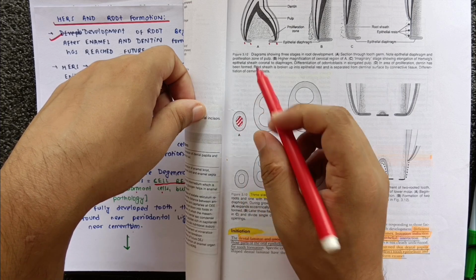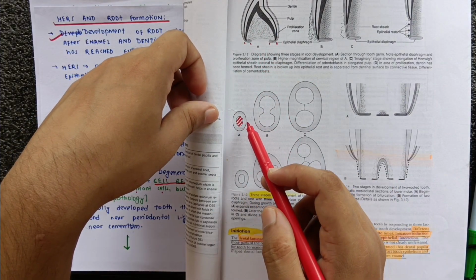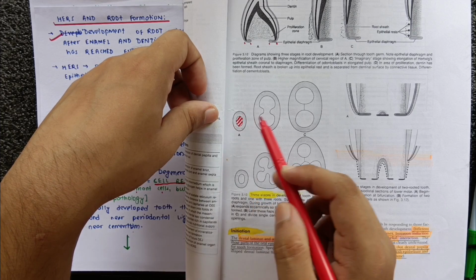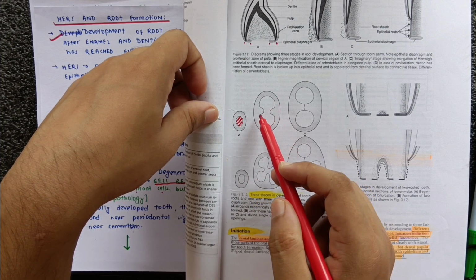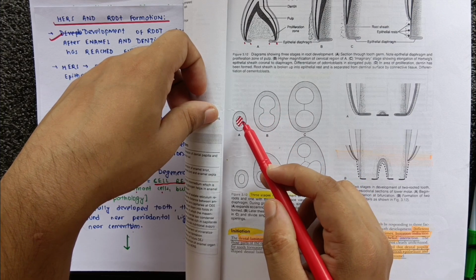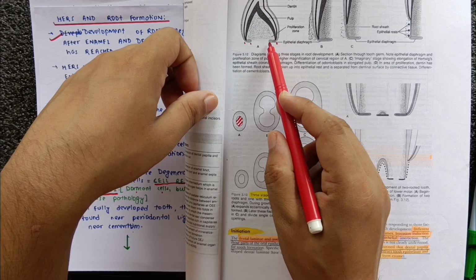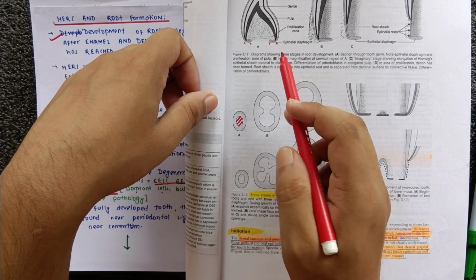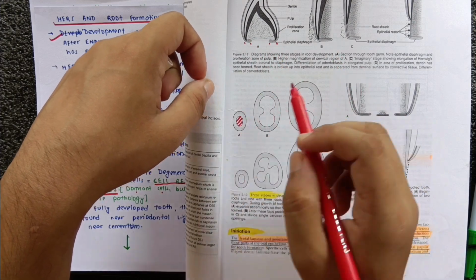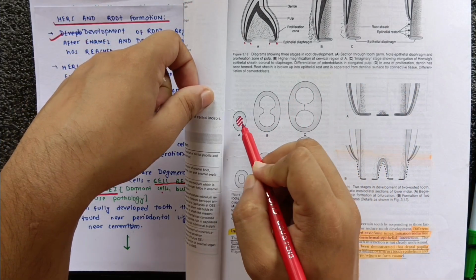So this is the opening of this area, and what happens after that is that in the area surrounding this, a differential growth takes place. Differential growth is taking place in this epithelial diaphragm, meaning that some portions don't proliferate, but some portions proliferate, as here.